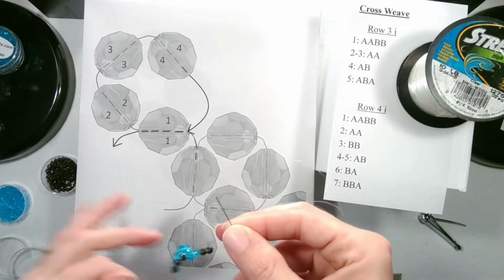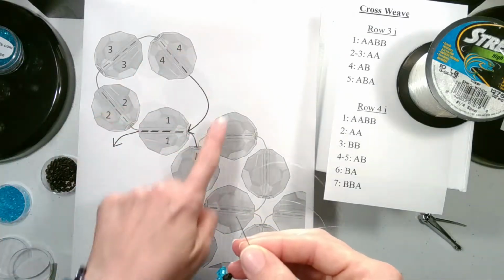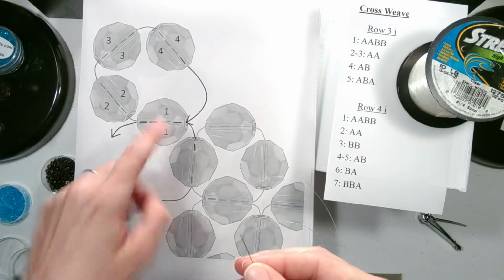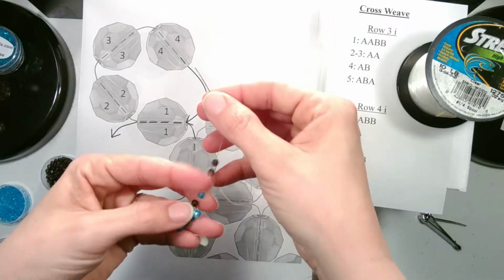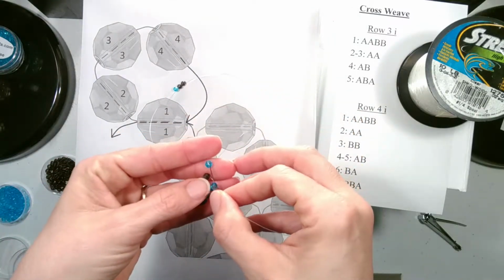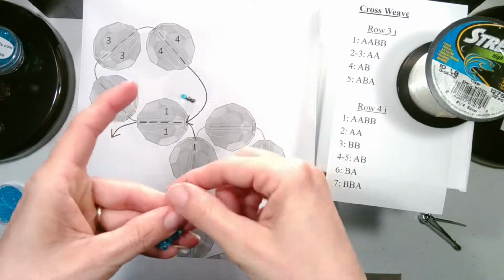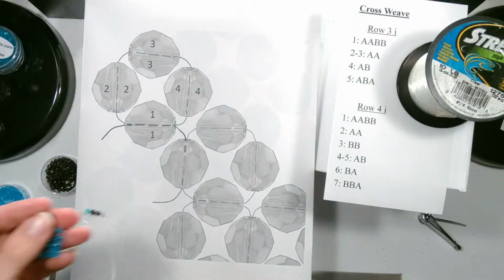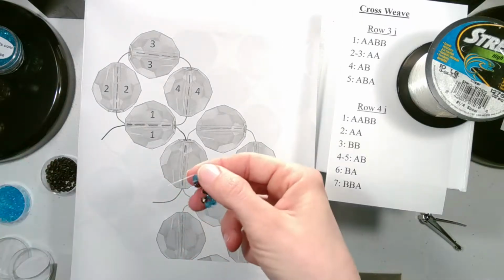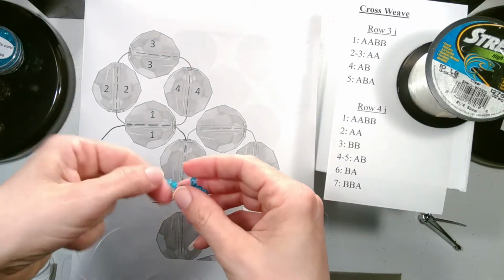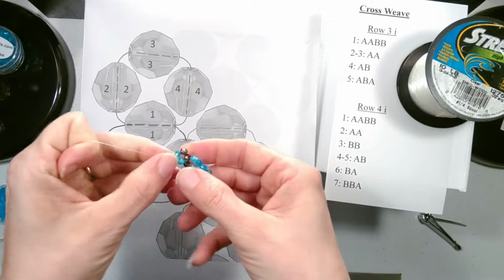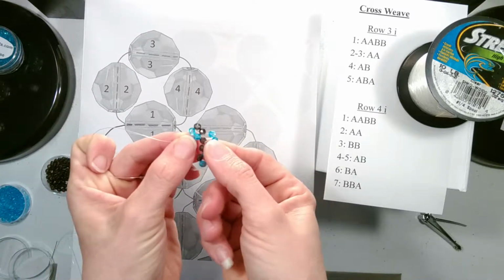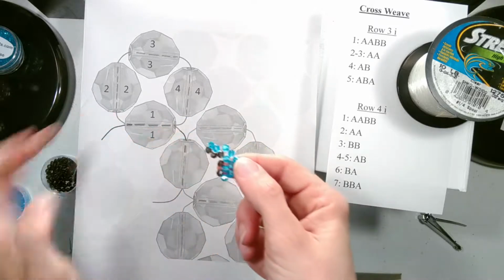And now, when you add 4 beads, you want to go through that using the same string. You want to go through that first bead again. And there we have the first 4 beads for our new row.